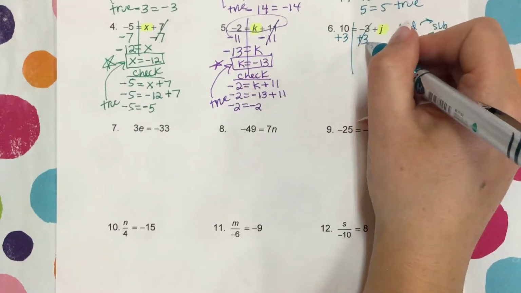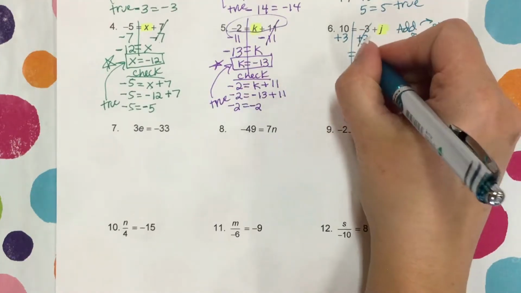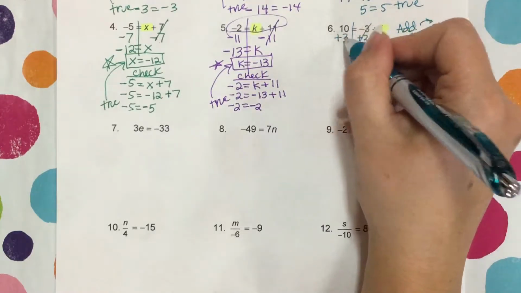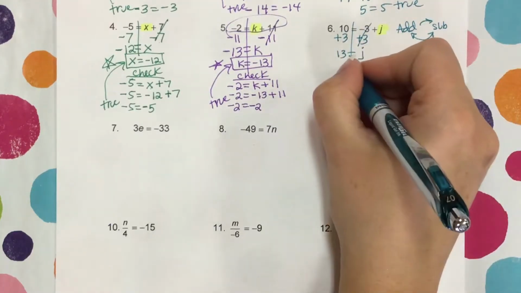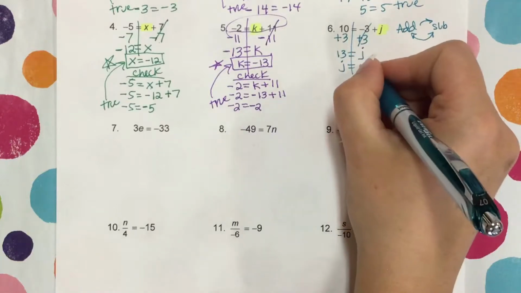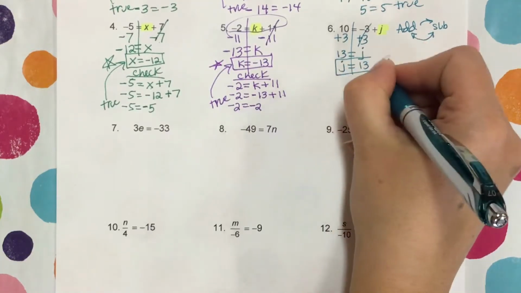And -3 plus 3 is 0, which means we have j by itself. And then 10 plus 3 is 13. And I'm just going to rewrite this so j is on the left side. And so there is our answer right there.